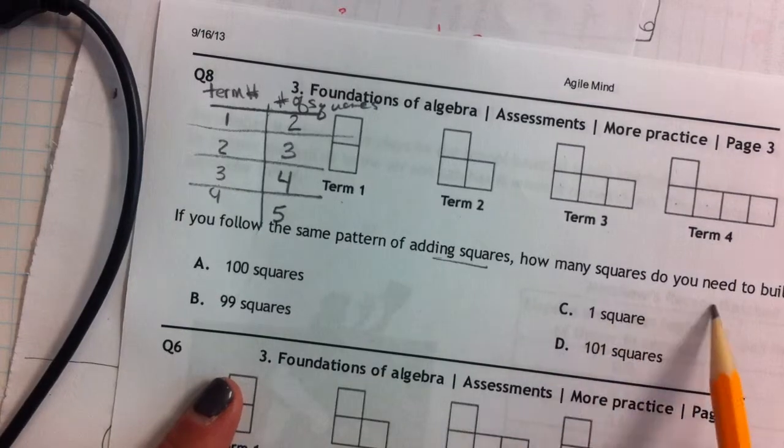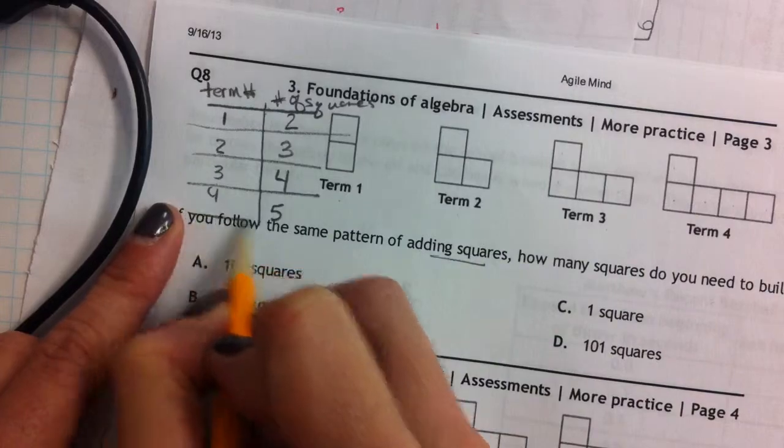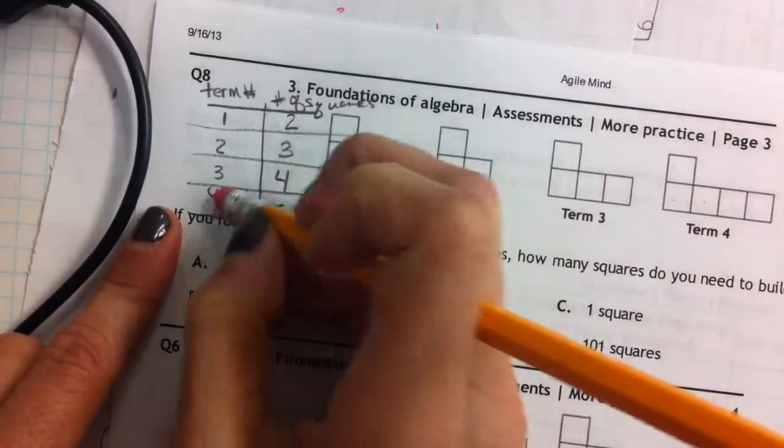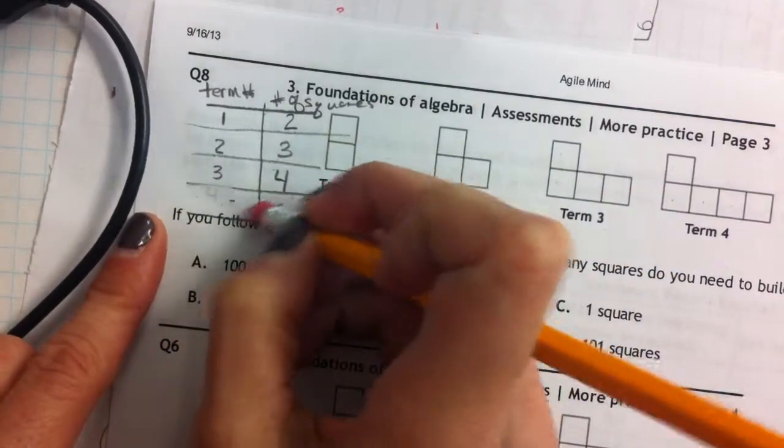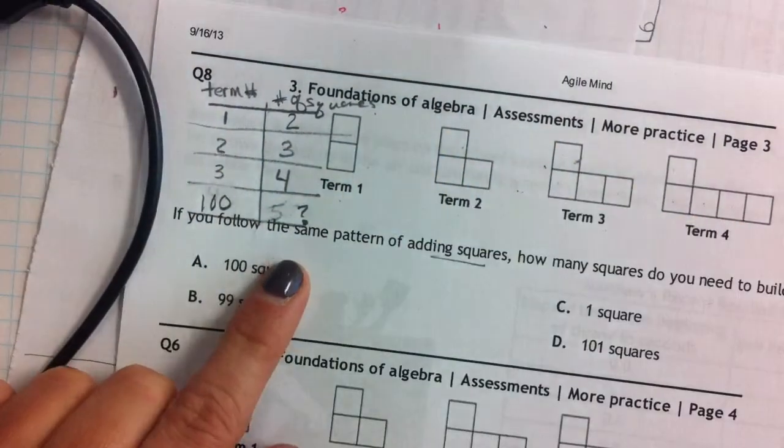And we need to know how many squares you need to build the 100th term. So I need to basically figure out, if I made this guy, I want the term number to be 100. How many do I have to go there?